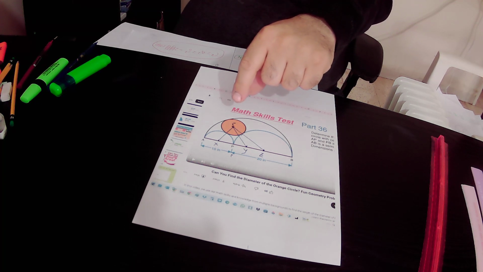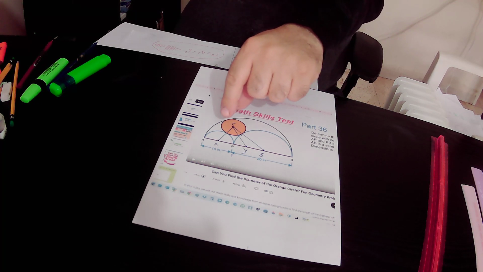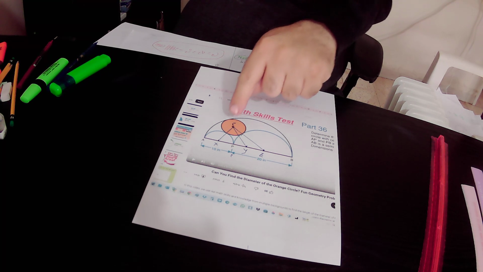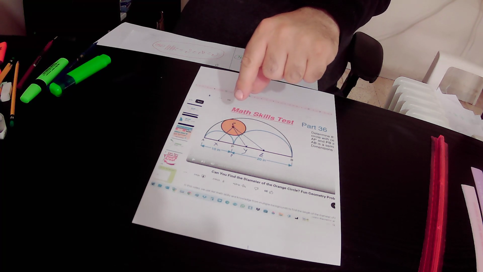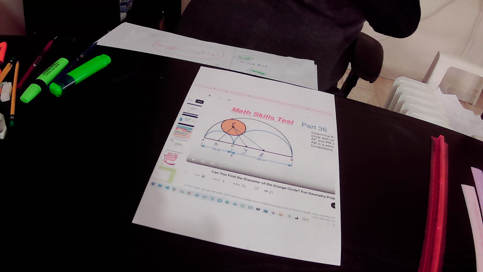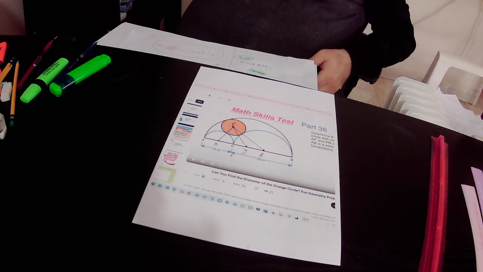Those two, the circle and the semicircle, have an external length between them at this point. This is the point of tendency between the orange circle and the semicircle, and whenever you have two circles with an external length between them, then the distance between their centers will be equal to the sum of the lengths of their radii.